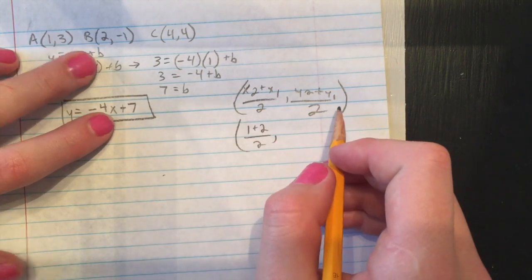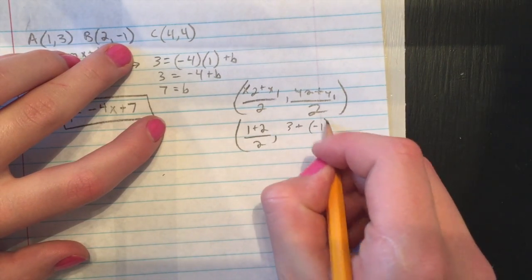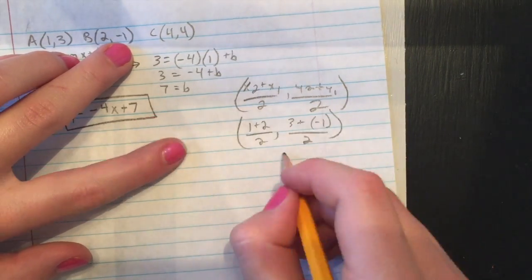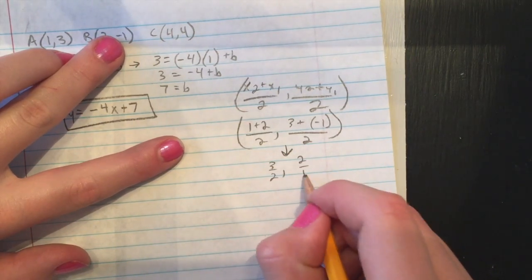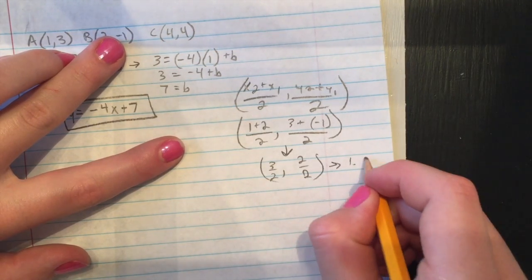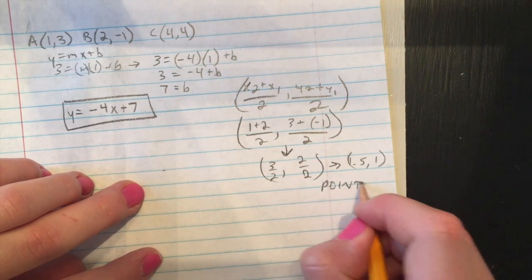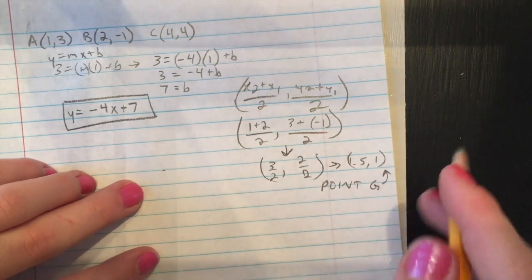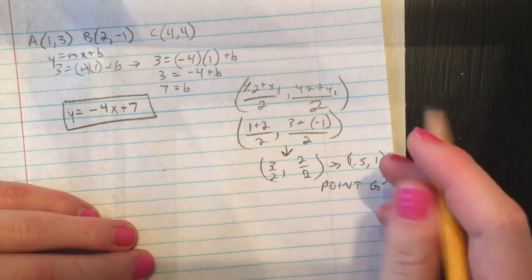We have y2 plus y1, which is 3 plus -1, over 2. This brings us down to 3 over 2, comma, 2 over 2, which you could simplify even more and say it's 1.5, comma, 1. Okay, so this is our point G right here. Point G equals (1.5, 1).